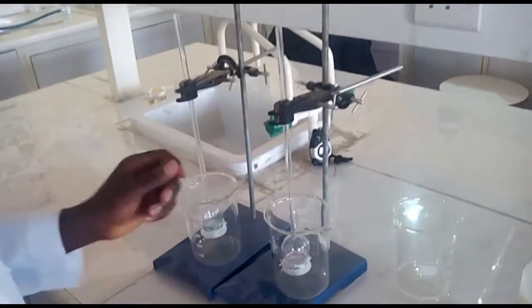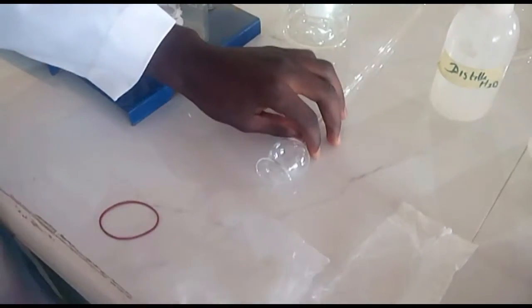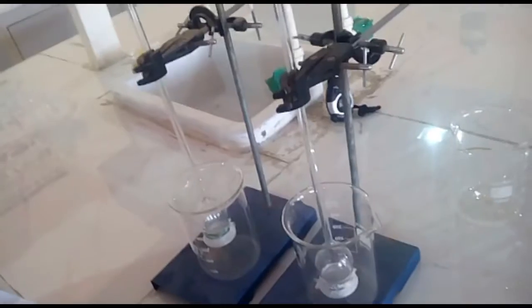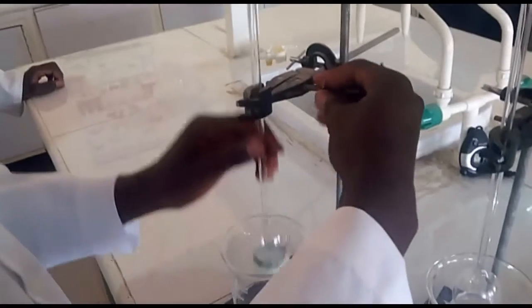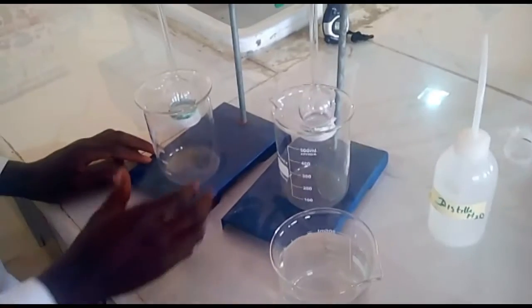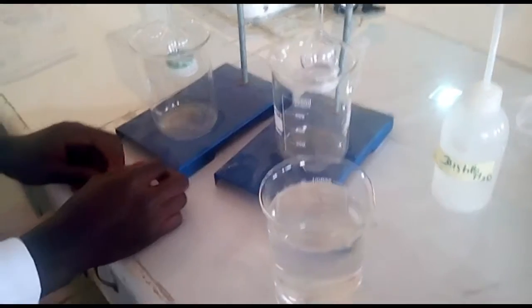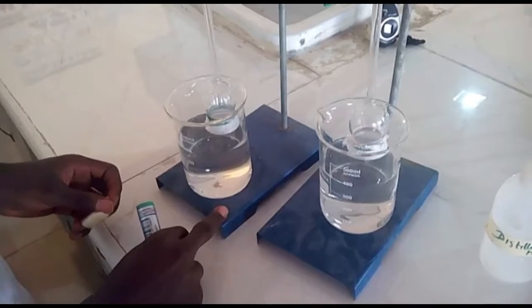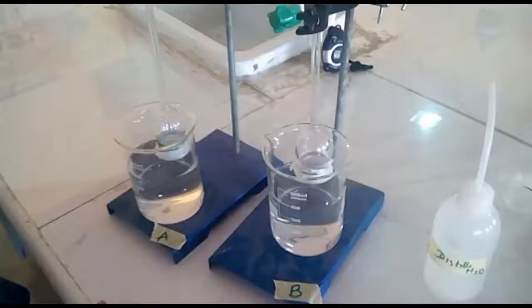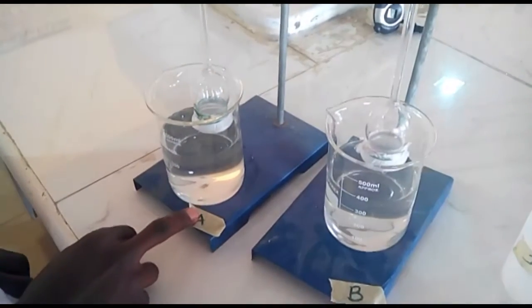These are the setup apparatus for osmosis. First step, tie a cellophane paper around the wide opening of the thistle funnel with the rubber band. Now let's make use of our setup apparatus. Fill each of the beakers with distilled water to reach 3/4 of the beakers. This apparatus will be labeled A, while this will be labeled B. B is our control experiment, while A is the real experiment.